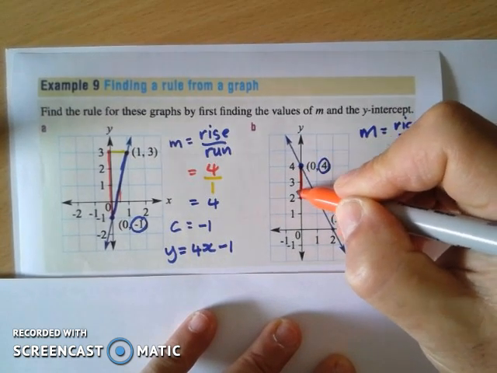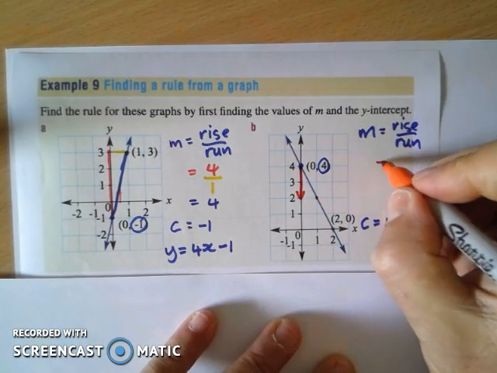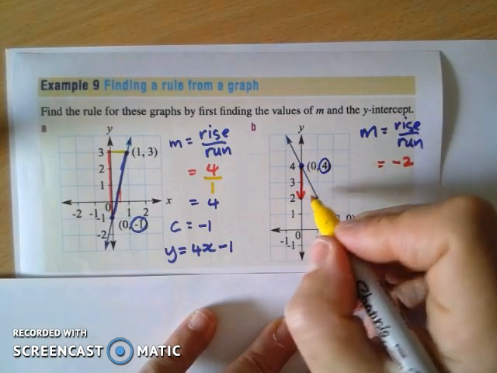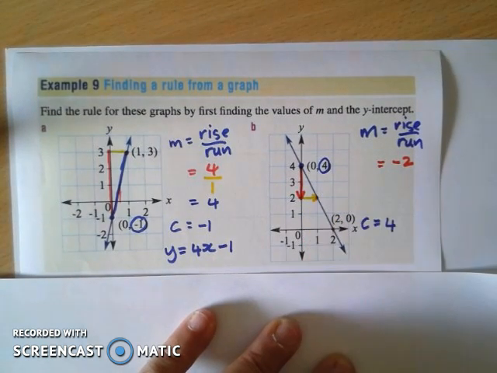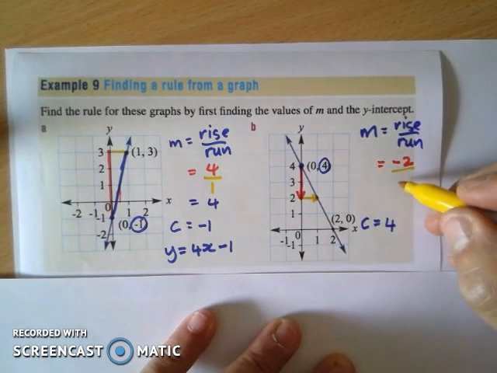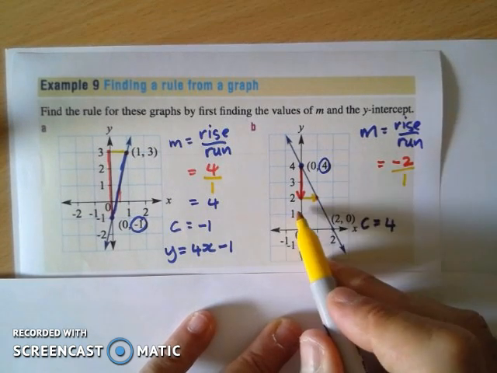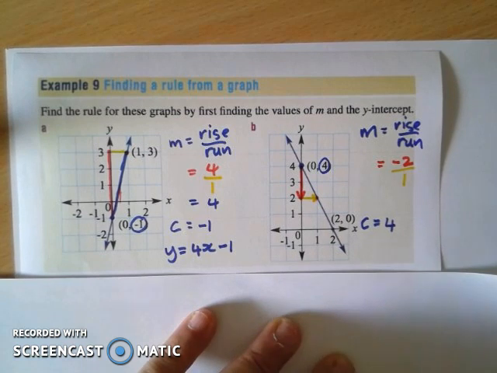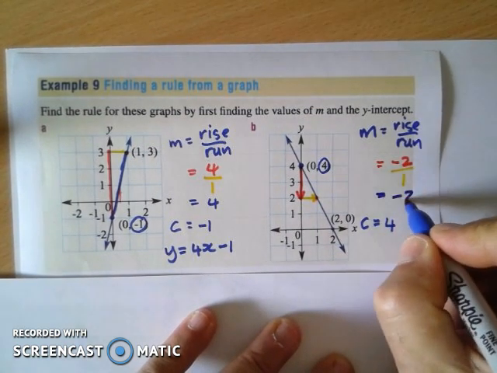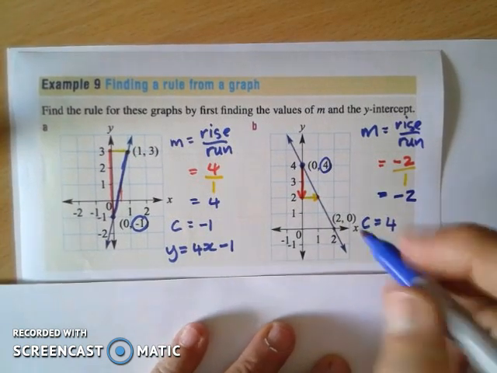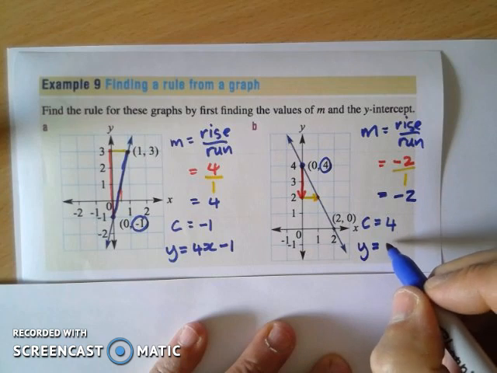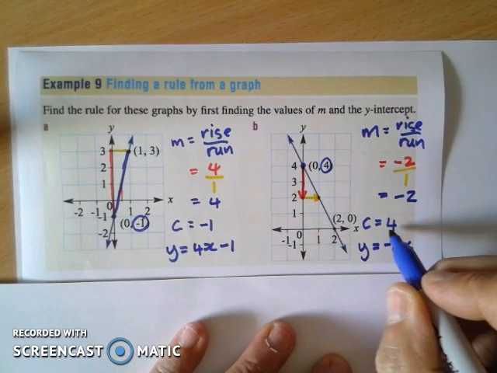Now remember, coming down is negative, so I have to rise -2, and then I'm going to run +1 to get to that point. So rise over run, and the run is +1 because it's going in the positive direction. That gives us a gradient -2 divided by 1 is -2. Therefore, my equation is y equals mx, which is y equals -2x plus 4.